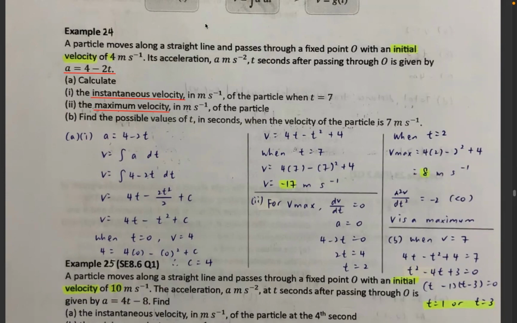Example 24. A particle moves along a straight line and passes through a fixed point O with an initial velocity of 4 meters per second. Its acceleration is given by A equals 4 minus 2t. Calculate the instantaneous velocity of the particle when t equals 7.